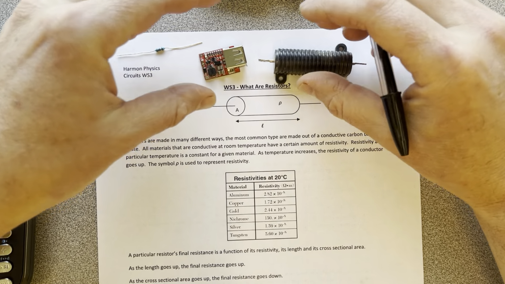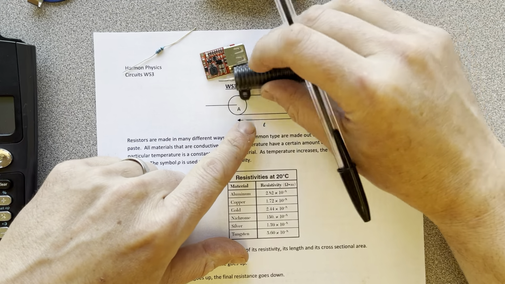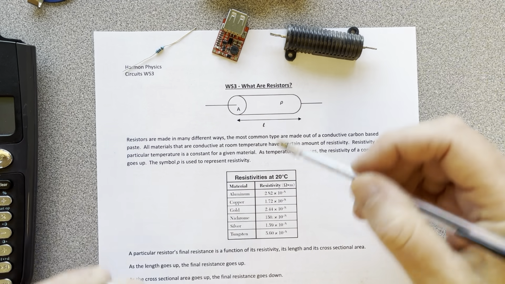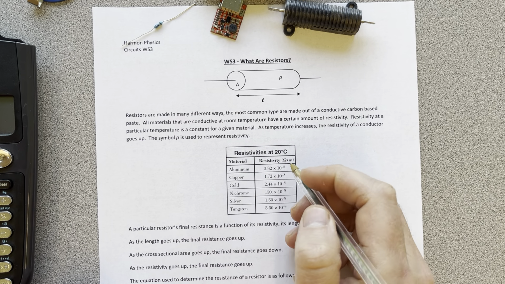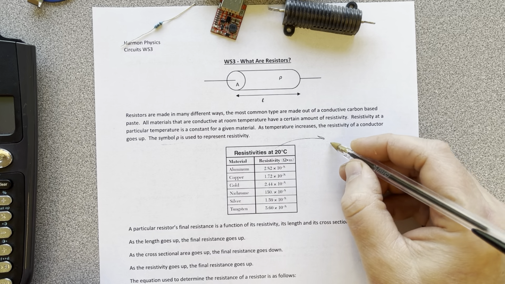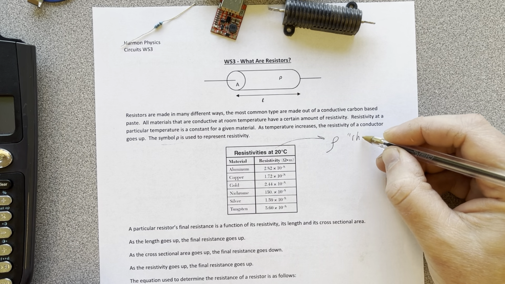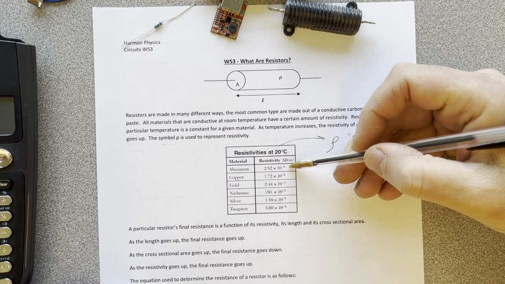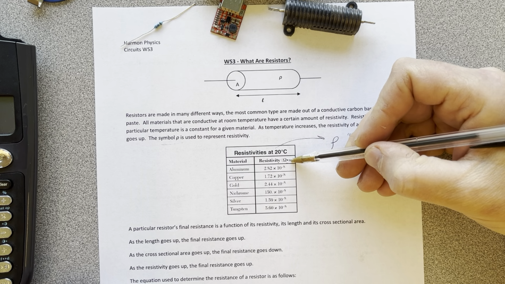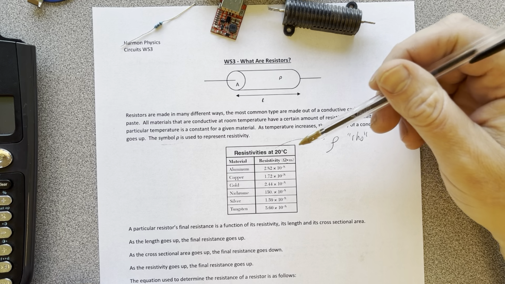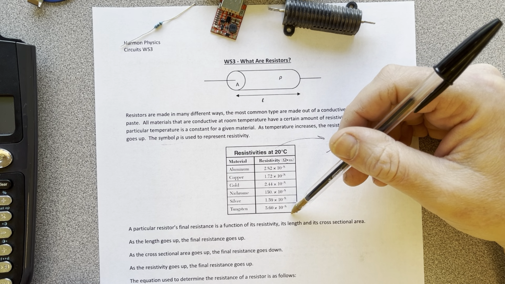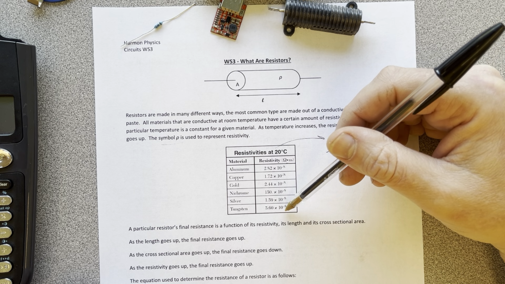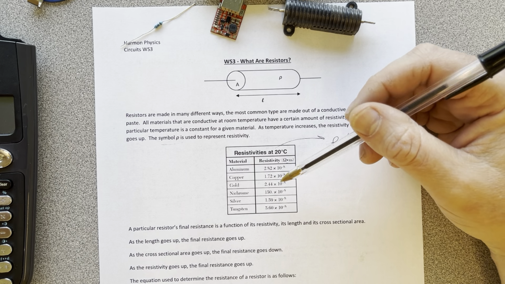So anything that conducts can be a resistor, right? And it turns out different materials have different resistances, or I should say resistivities. The symbol rho represents resistivity, and the units are ohms times meters, not ohms per meter, ohm meters these are. Now this number, what does it mean conceptually? Basically, the bigger this number is, the harder it is for that material to conduct electricity.